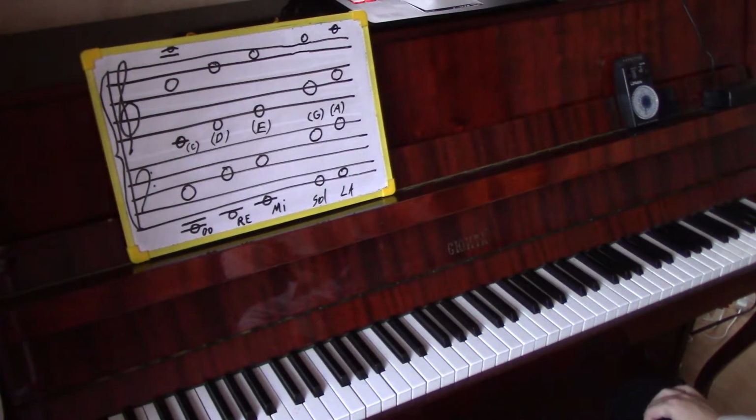Okay, so those are basically the intervals. Excuse the neighbors always drilling for gold upstairs.